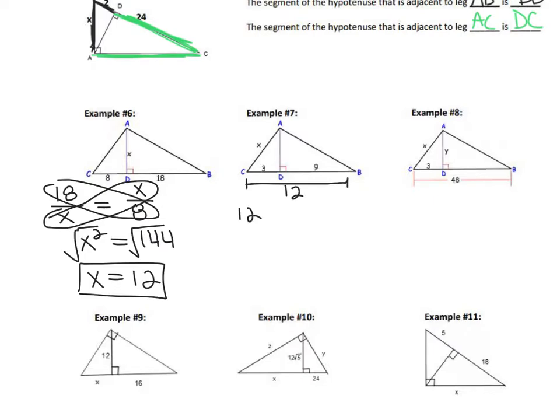So we have 12 over the leg we're trying to find, which is x, equals x over the adjacent segment, which in this case is CD, which has length 3. Again, we cross multiply, we get x squared equals 36, and then we take the square root of both sides, and we get that x equals 6.